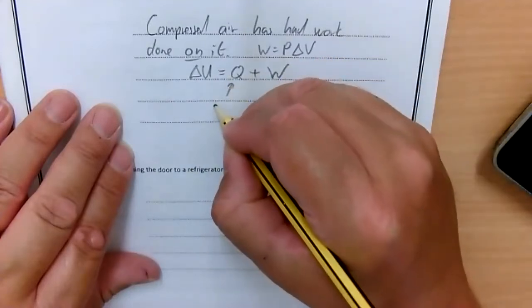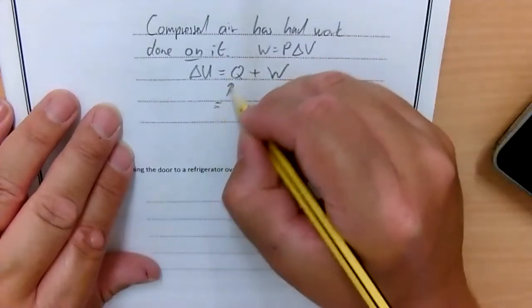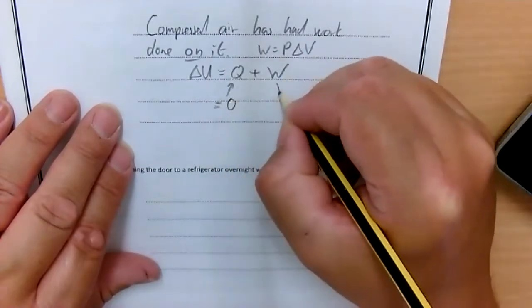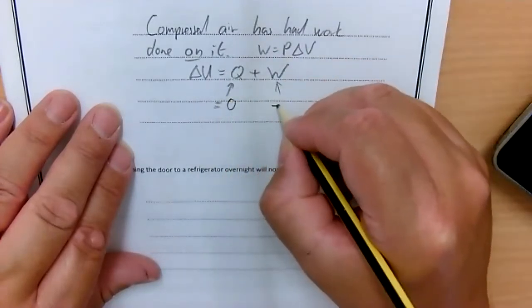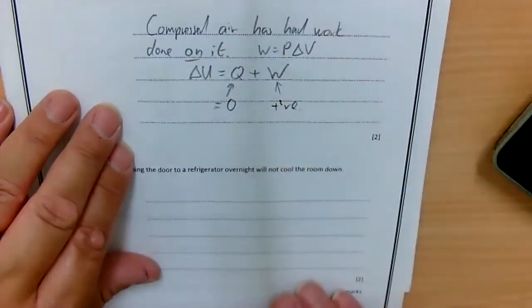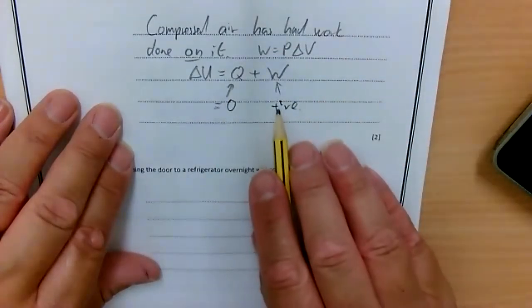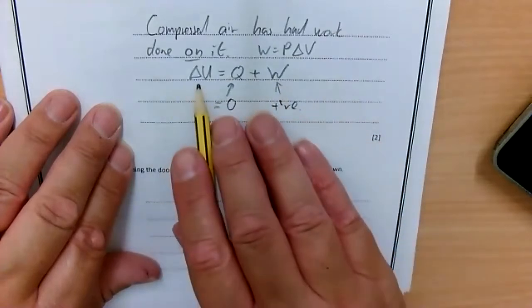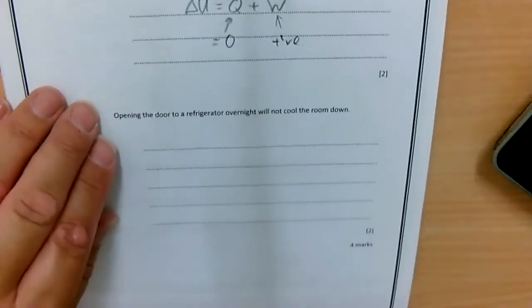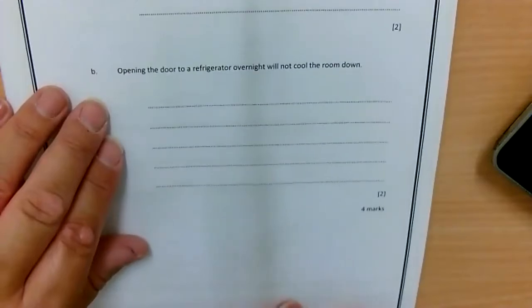So that is equal to the work done, sorry, the thermal energy supplied to the tyres when you don't deliberately heat them, so that's 0. And the work done on the tyre is positive, okay? Because the work done is positive, the internal energy of the gas in the tyre is going to go up, particularly when you've just inflated the tyre. And opening the door to a refrigerator overnight will not cool the room down.